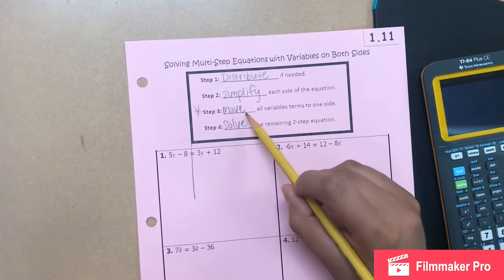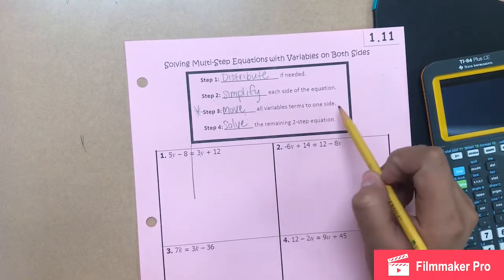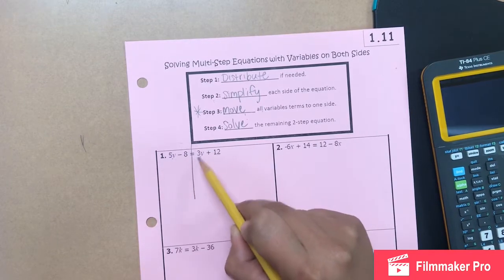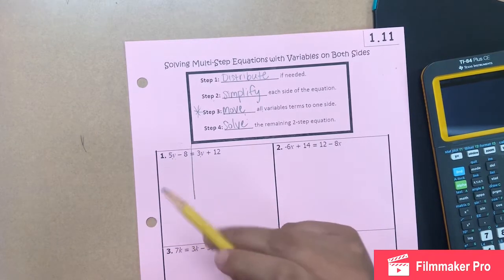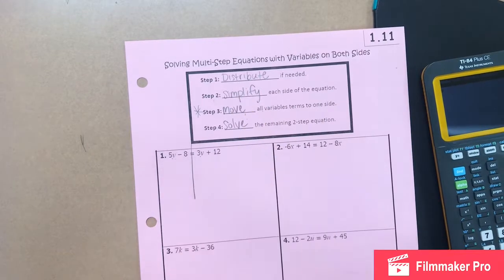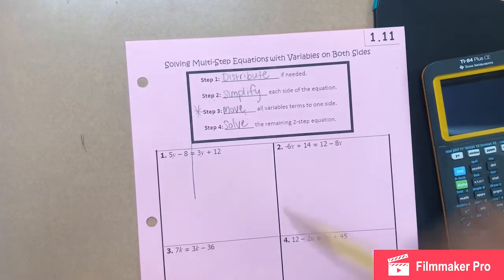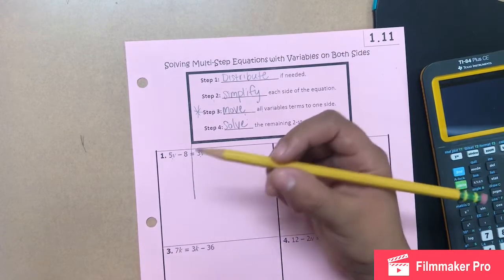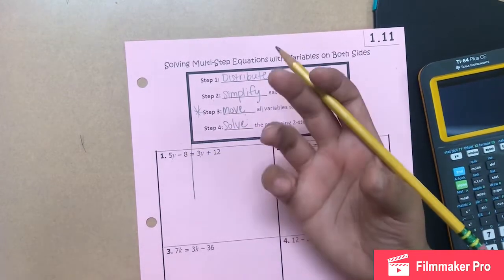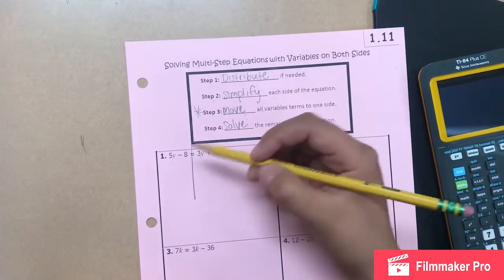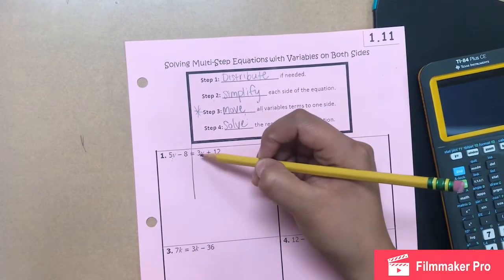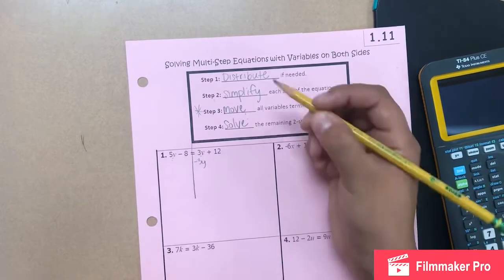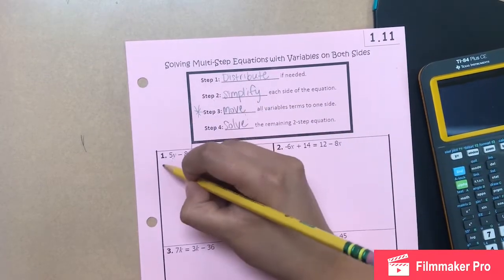Now here's what it means by move all variable terms to one side. If you notice, I have 5y on the left and 3y on the right. And since we like so much for the variables to be on the left side of the equation, we are going to move 3y to the left side. Now you cannot just physically move it, we have to do it mathematically. So think about this. The opposite of positive 3y is negative 3y. But what I do to one side, I do to the other.